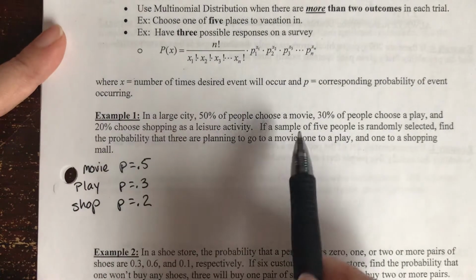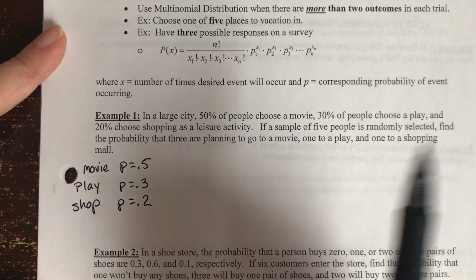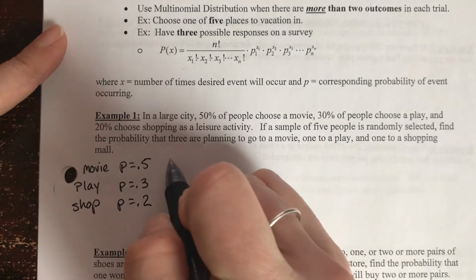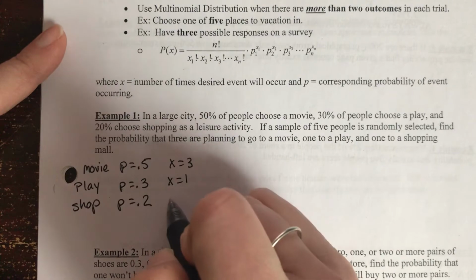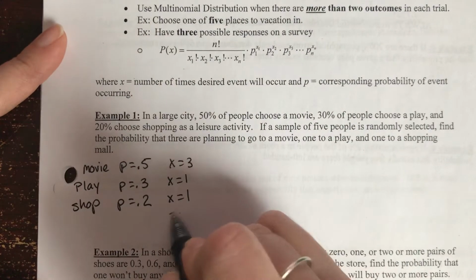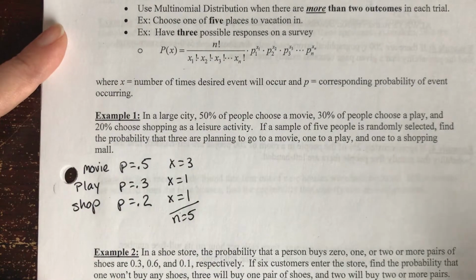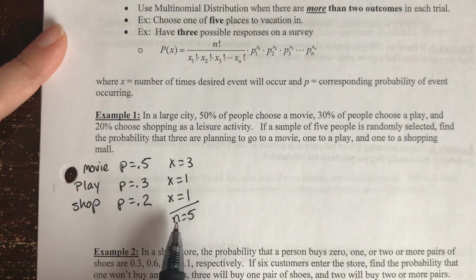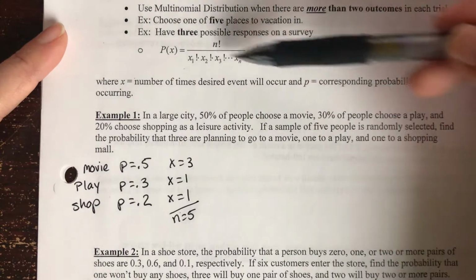Okay, now we have, if a sample of 5 people is randomly selected, we want to find the probability that 3 are going to go to the movie, 1 goes to the play, and 1 goes shopping. Your X's need to double check that they add up to our total sample size of 5. Now, this portion is not required of you. You're allowed to just jump straight into the formula.